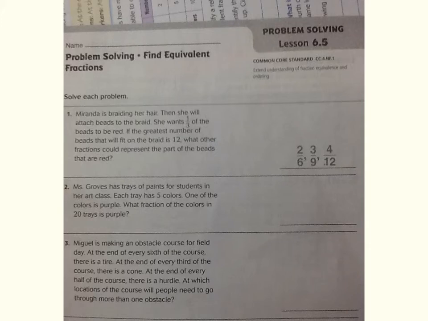This lesson is 6.5. We're going to be doing number 2. It is on problem solving, find equivalent fractions. And the directions say to solve each problem. So first of all, when we read our problem, we're going to do CUBE. CUBE is circle the number, underline important information, box the question, and eliminate unnecessary information. Good job. So let's do that now.